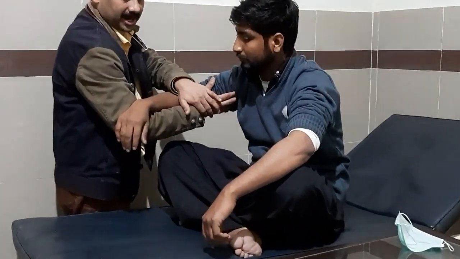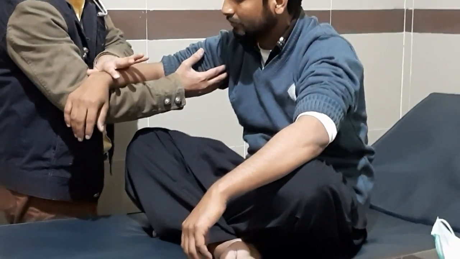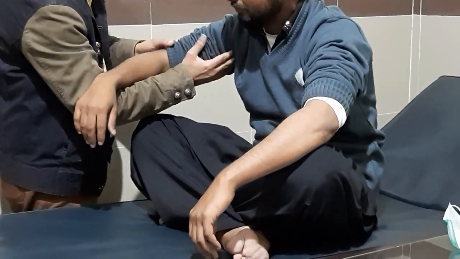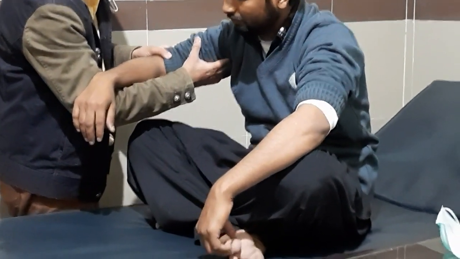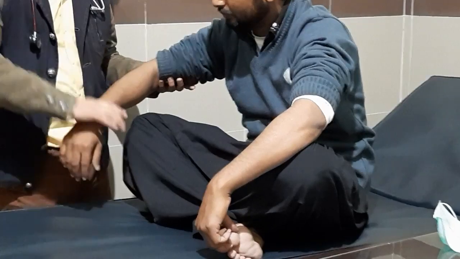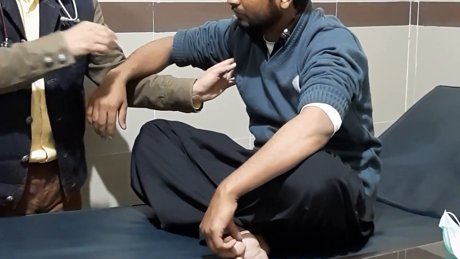With my right hand, this is the patient's right arm, resting over my right arm, and with my right hand I am examining the lateral axillary group. And with the opposite arm, I will be examining the remaining axillary lymph node groups.